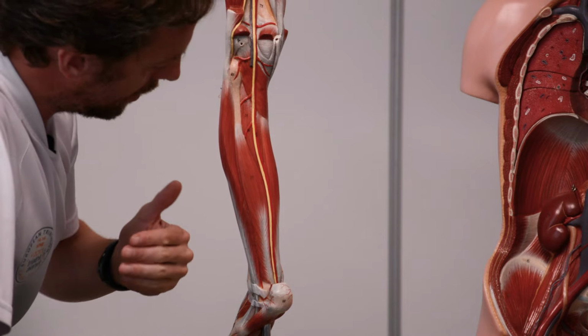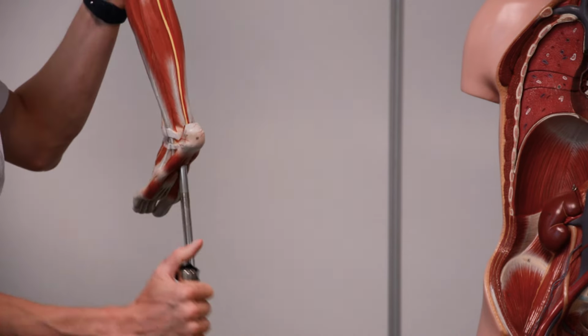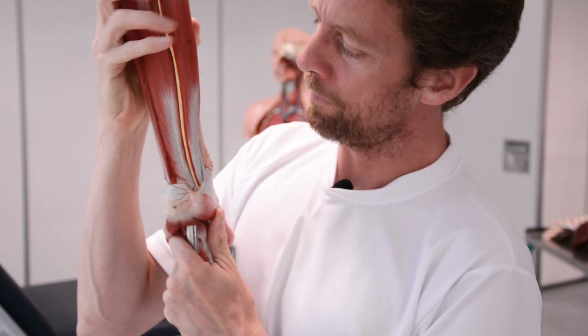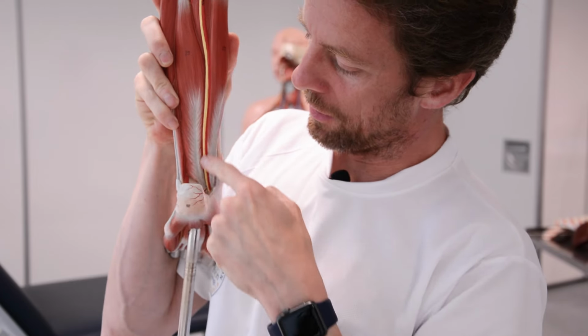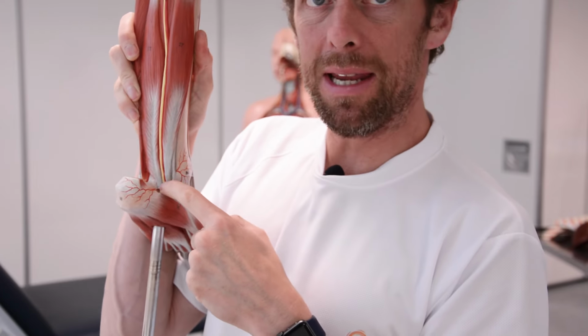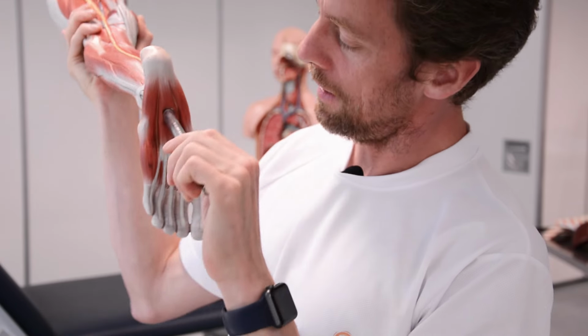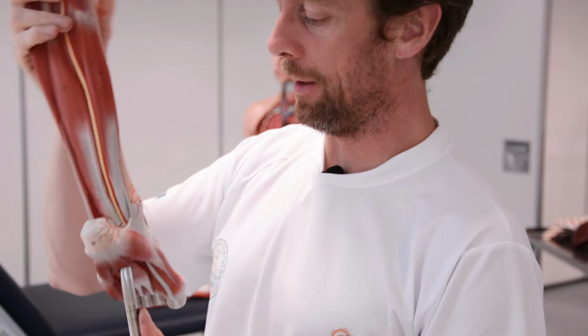Okay, so if we follow the posterior tibial artery, let me get rid of this. There's the big toe there, right? So this is medial. So there's the posterior tibial artery, and look, it's running medially, and it's going to run into the foot, and I'll grab a foot model to look at that in more detail.